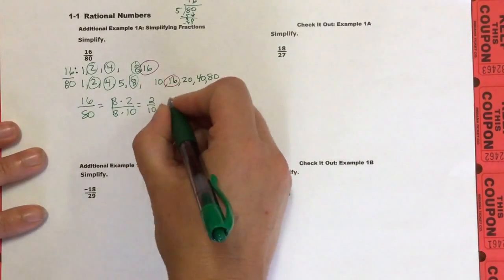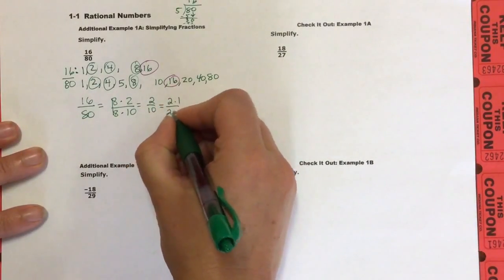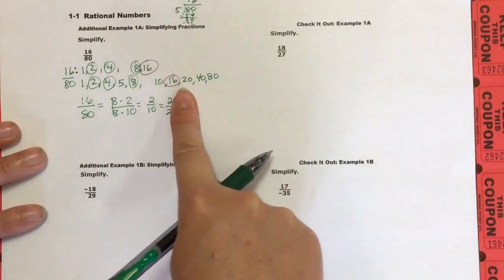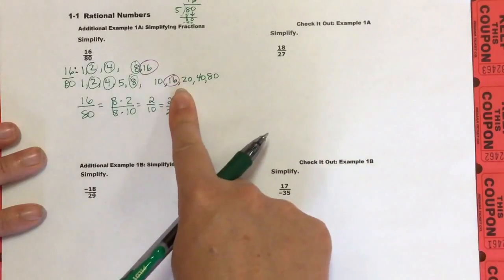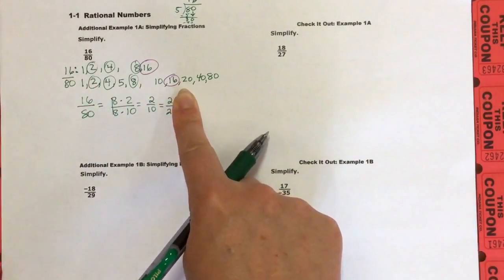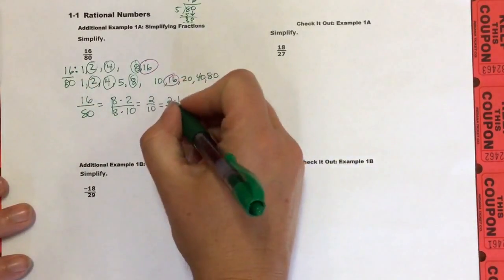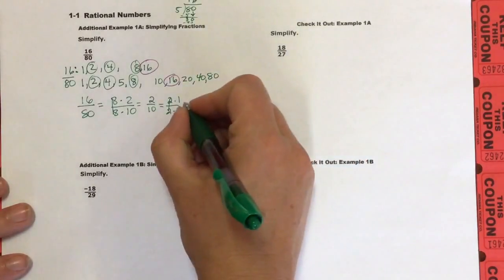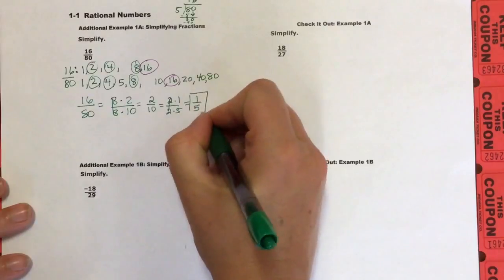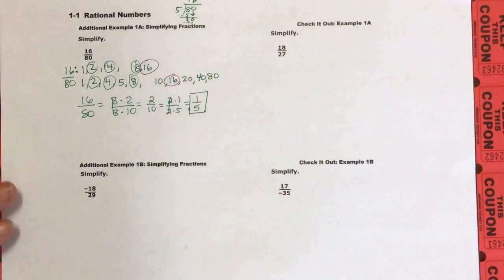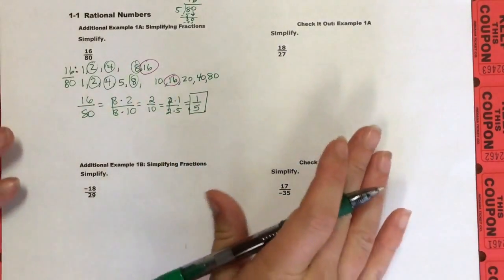So I could rewrite this as 2 times 1 and 2 times 5. And again, 2 times 1 is the same thing as 2, and 2 times 5 is the same thing as 10. If I cover up those, we have this 2 divided by 2 again, which is the same thing as 1. And 1 times 1/5 is just 1/5. Okay? And those two numbers are relatively prime. That is the reduced fraction.